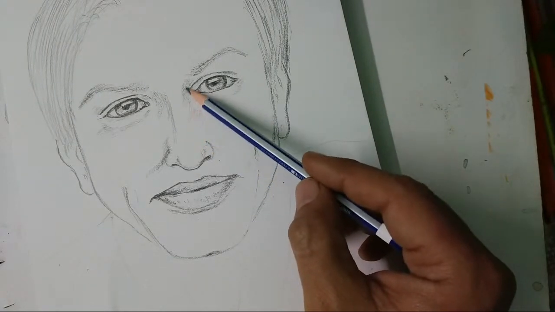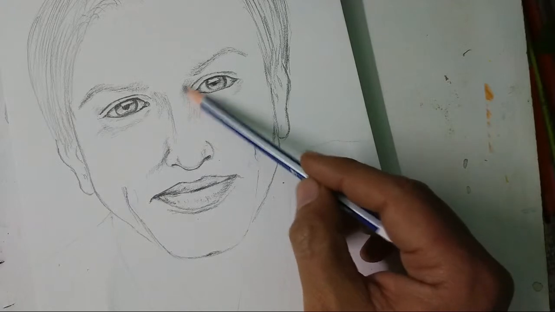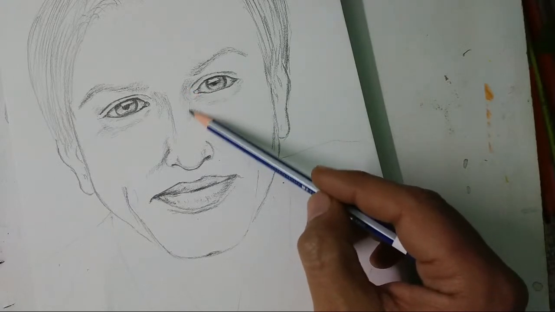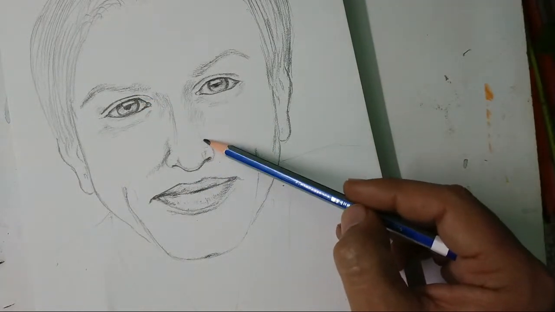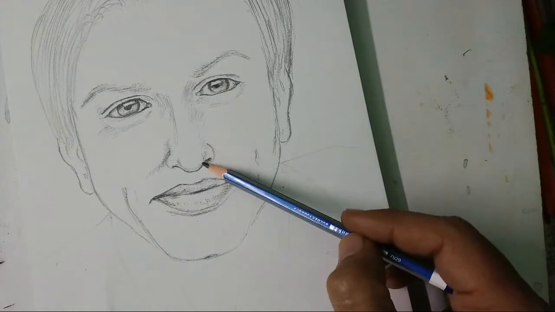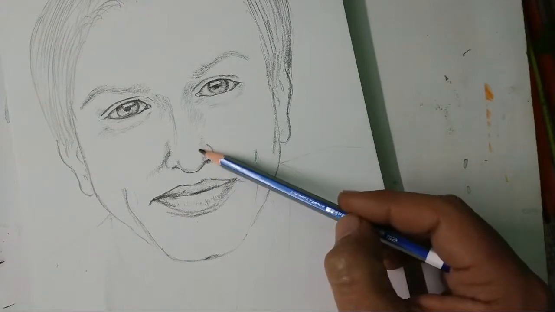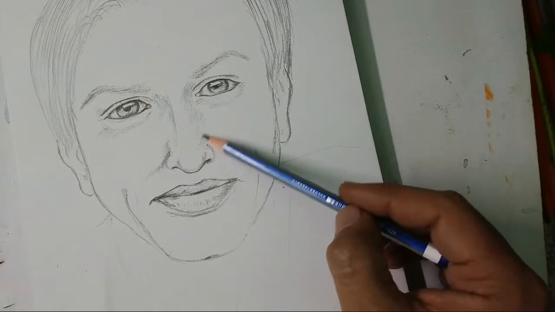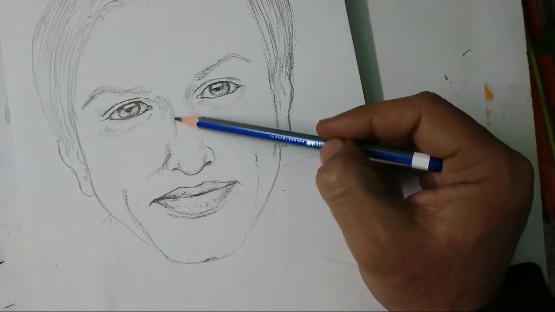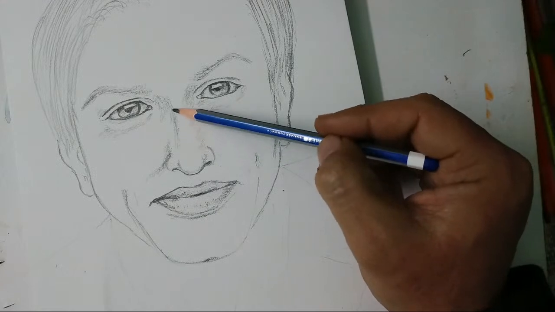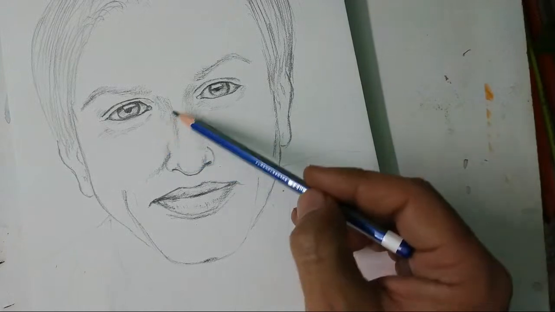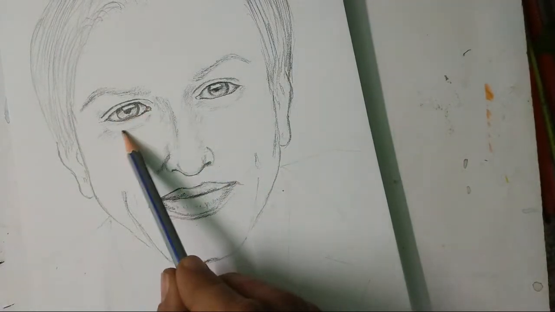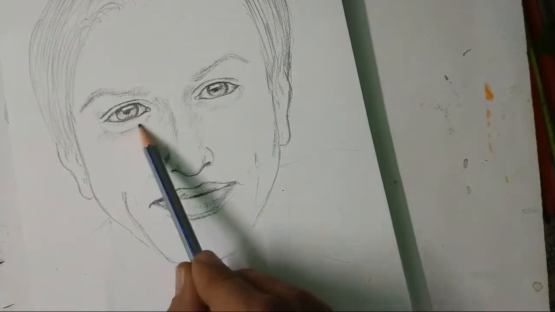So you have to actually vary the pressure, meaning the pressure on the paper has to be changed. I am using a single pencil and just putting different pressure in different areas. In the beginning people face problems, but it is not difficult. You just need practice applying different pressure on the pencil. When you apply different pressure, the shading will come out different.